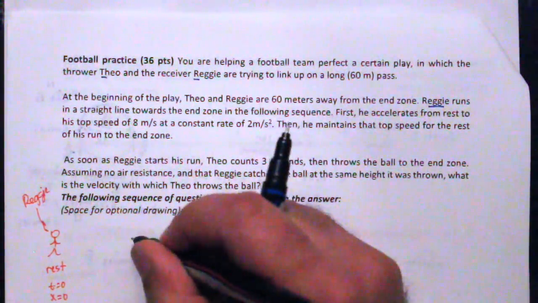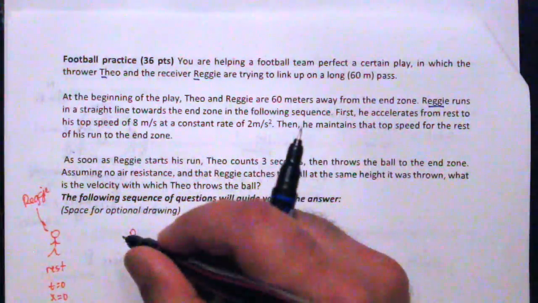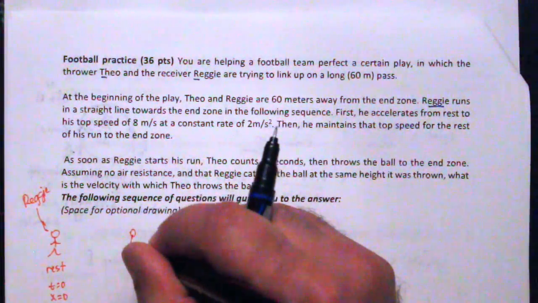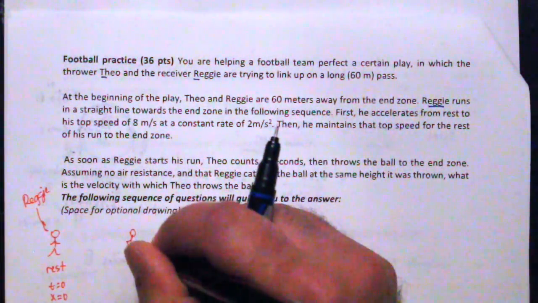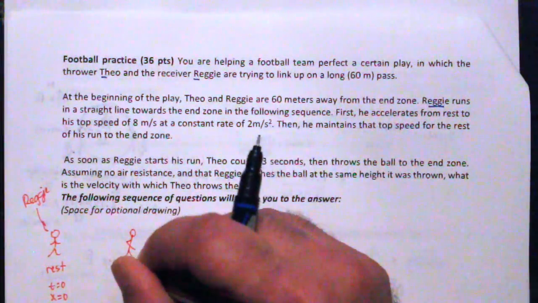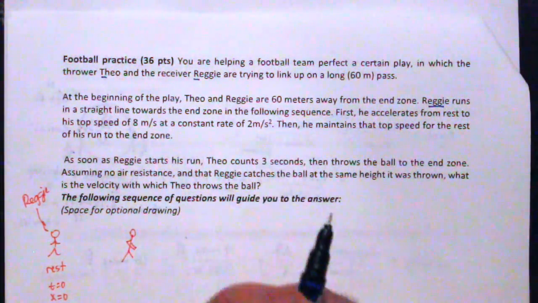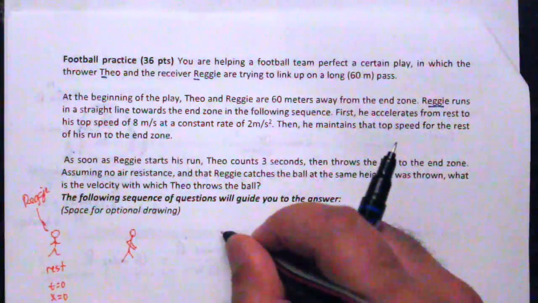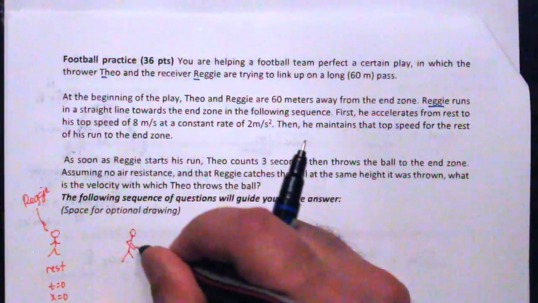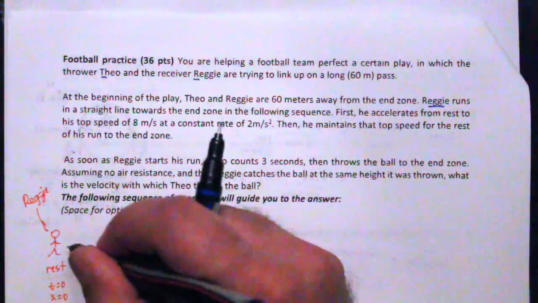This is going to be in two segments. So in the second segment, in the step in between, he's going to get from here to this first.